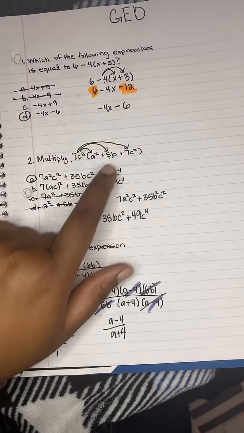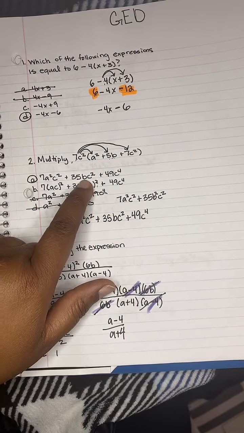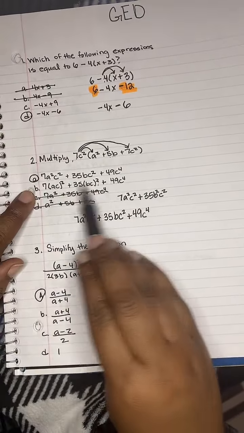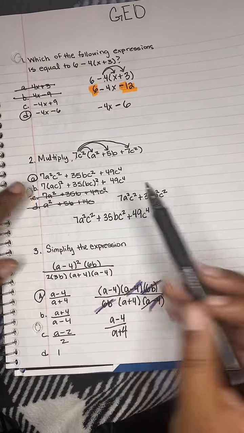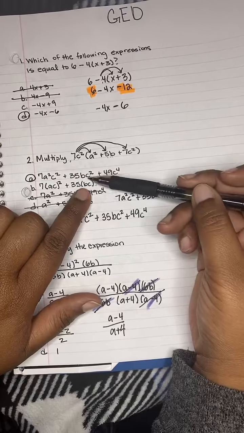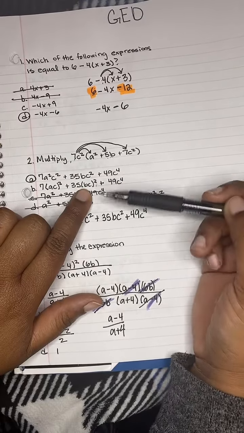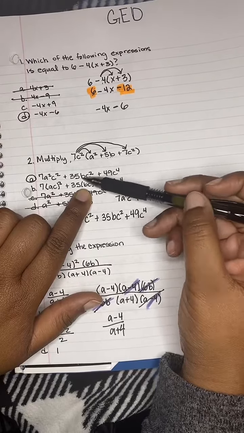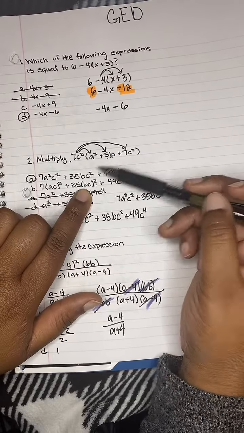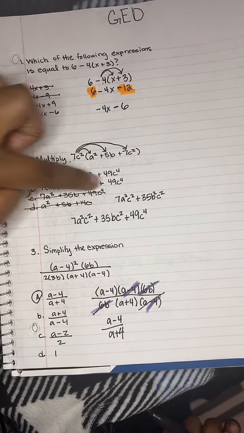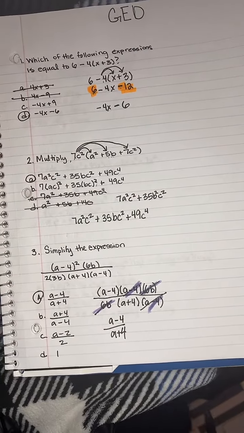Alrighty, so let's take this step by step. Simplify the expression. So let's look at this. So we have a minus 4 to the squared. What this squared means is I write a minus 4 2 times. So I put a minus 4 and another minus 4, because that's what squared means. You write the base 2 times. And then we have times 6b.